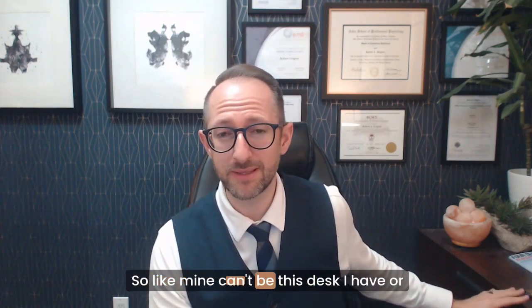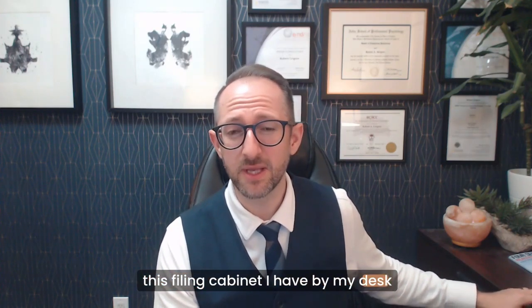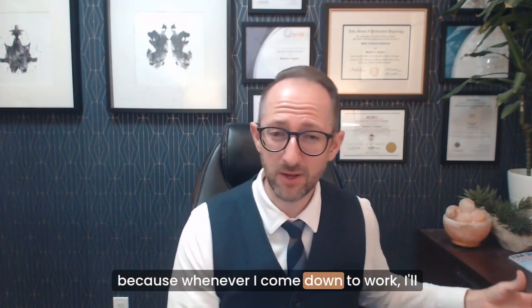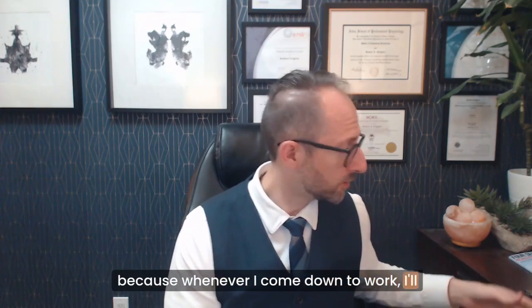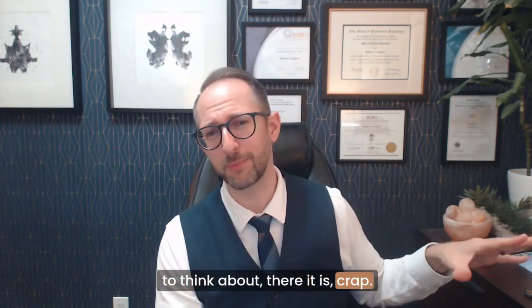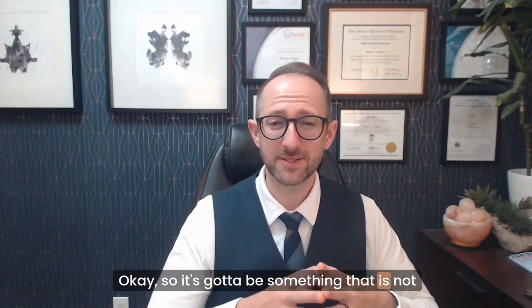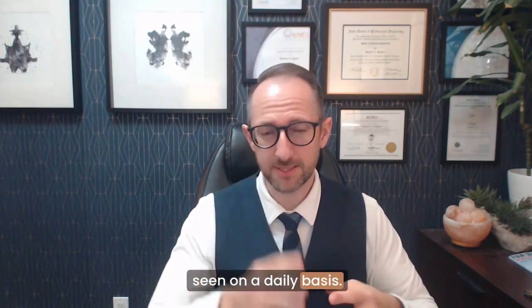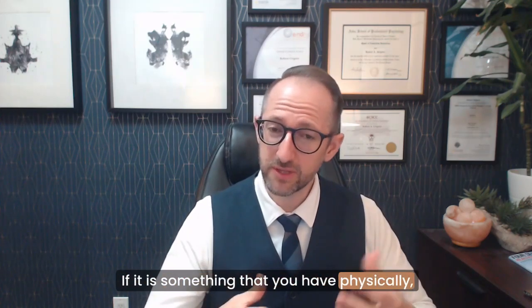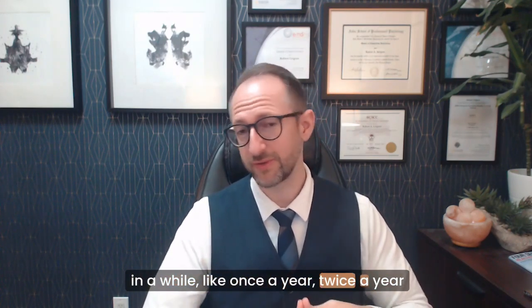So mine can't be this desk I have or this filing cabinet I have by my desk, because whenever I come down to work, I'll look at this and go, oh, the thing I didn't want to think about, there it is, crap. Okay, so it's got to be something that is not seen on a daily basis. If it is something that you have physically, it's one of those things you see once in a while, like once a year, twice a year kind of thing.